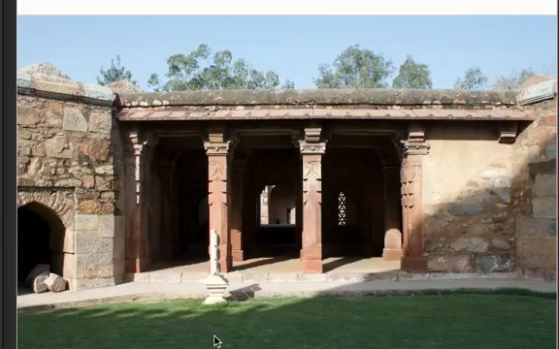Again, I want to point out that the post and lintel system of covering space was not entirely given up. This is also within that tomb complex. You can see that this is part of the madrasa. There was a madrasa there, and this is part of that. And you can see the pillars. And again, the style is very, very similar to the pillars that had been used for a very, very long time in Delhi's history. So they are modeled on the same old pillars that were used.